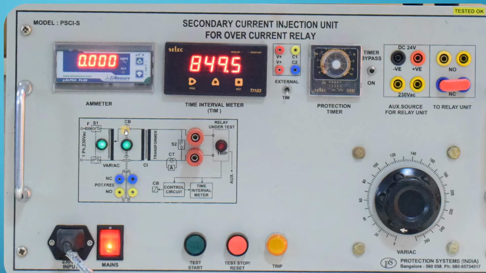As you can see, this symbol shows this is NO, this symbol shows this is NO, and this symbol shows this is NC. Similarly, this. That means as per the symbol we have to analyze whether the terminal is NO or NC. NO means it is normally open. It will be closed when we push this start button. So when we push this start button, this terminal will be closed. Then the output of the variac will be available at these terminals.